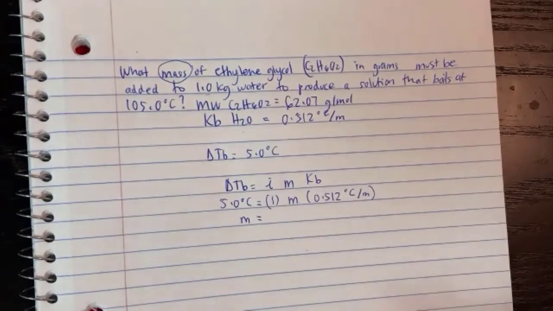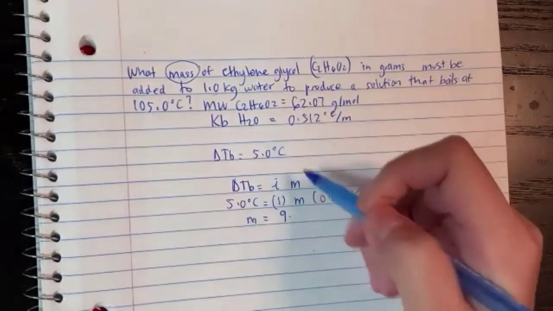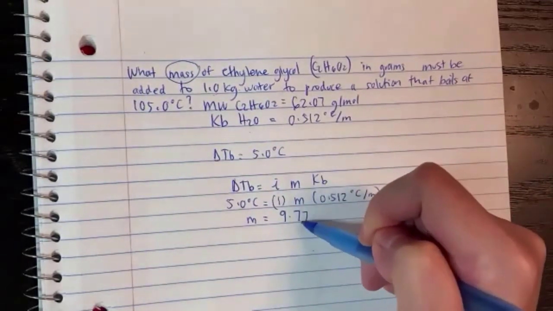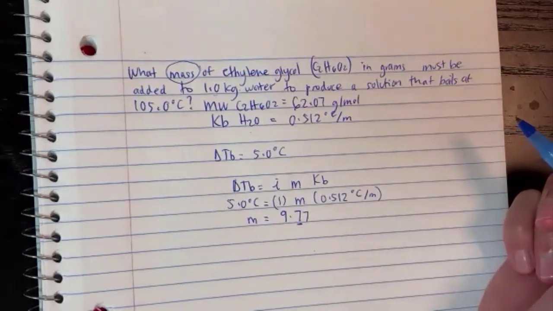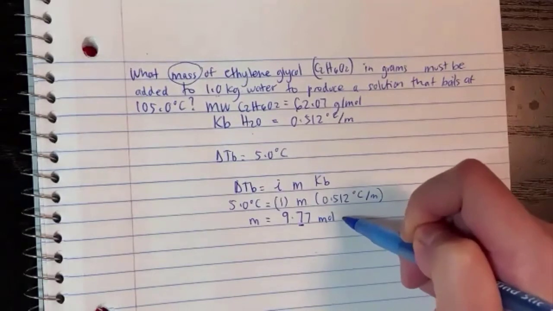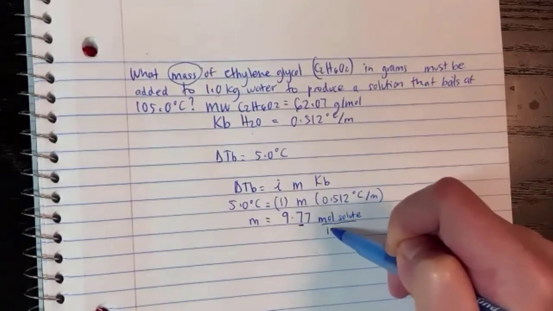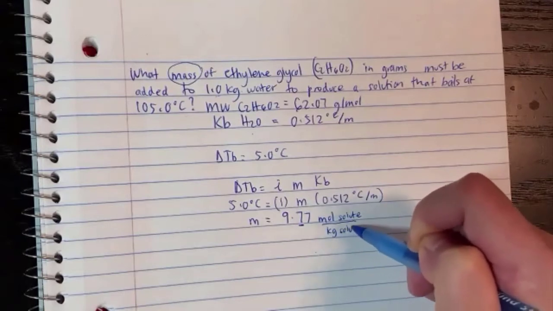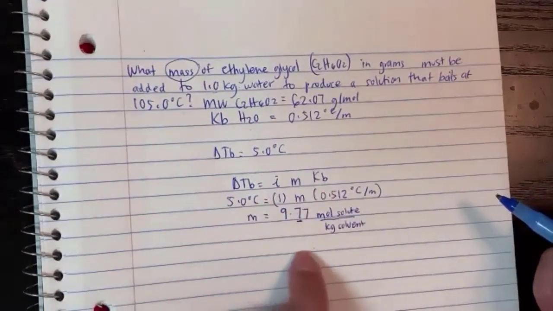So we get 9.77. I'm going to underline the second 7 because I know I should be giving 2 sig figs here. So it's moles of solute, which is ethylene glycol, over kilograms of solvent, which is water. That tells me that's my concentration.